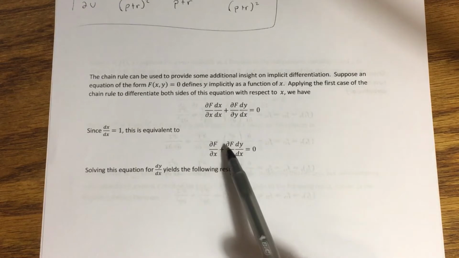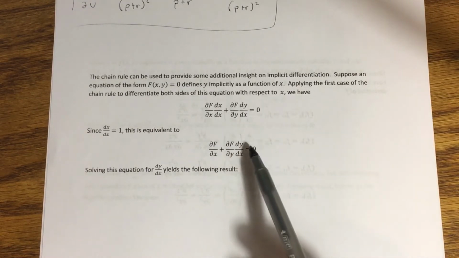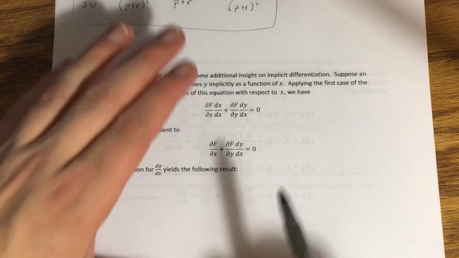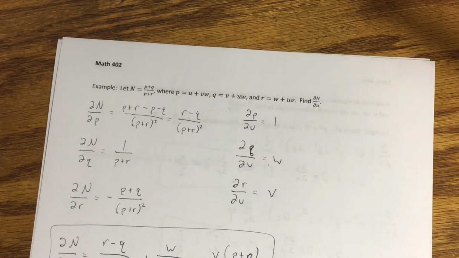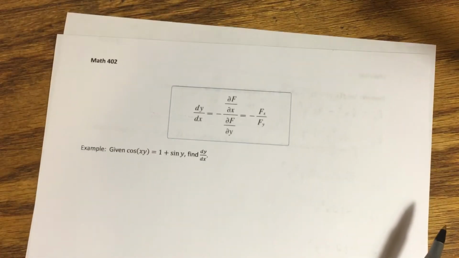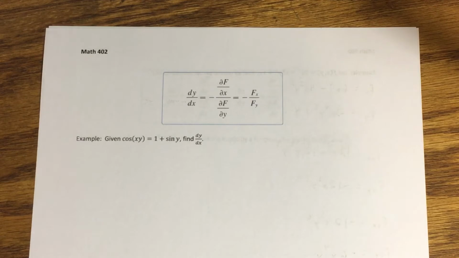So this reduces down to partial of f with respect to x plus this other stuff equals 0. You can solve this for dy/dx and get the following. This is one version of what we call the implicit function theorem. We'll give the other version in a minute after we do an example.